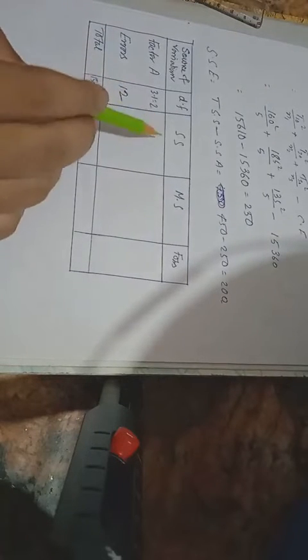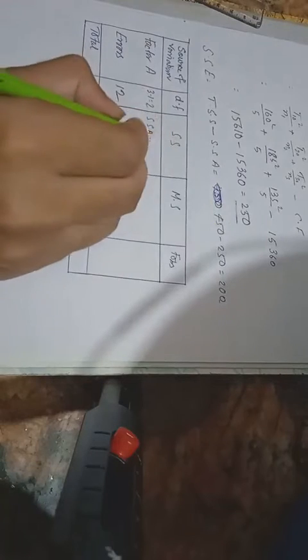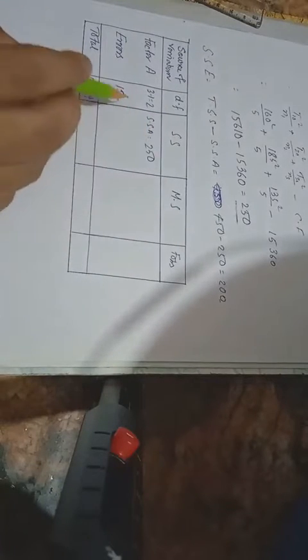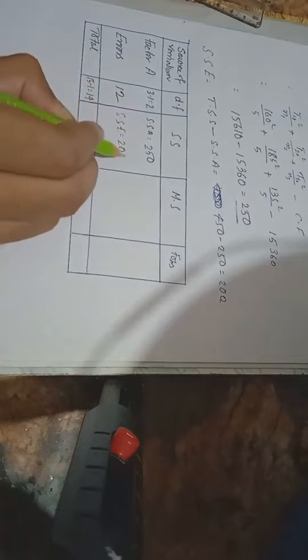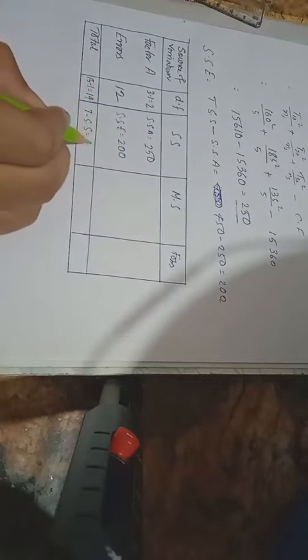Now SSA, our SSA is 250, our SSE is 200. Total sum of squares is 450.